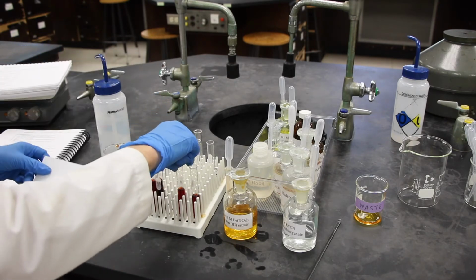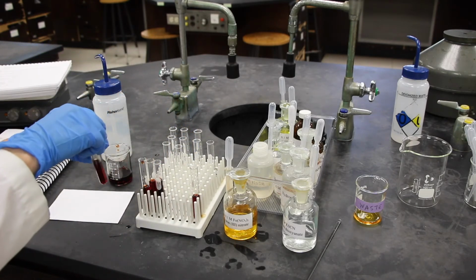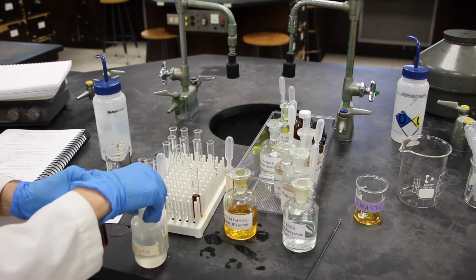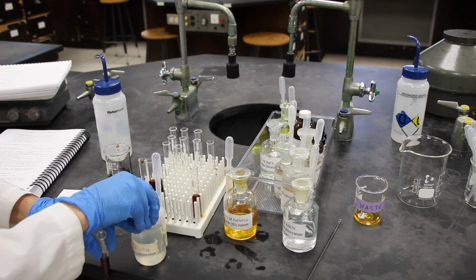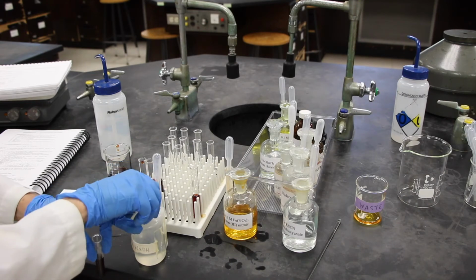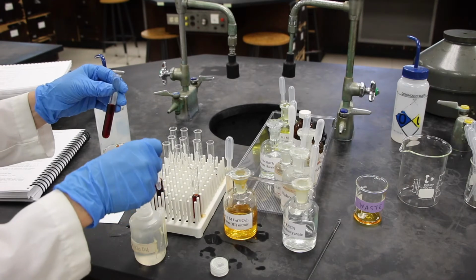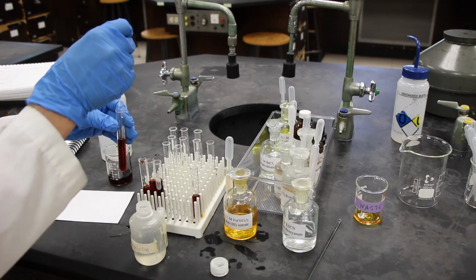All right, in our next test tube, this is test tube 4. We are in step 6. We're going to add 6 drops of sodium hydroxide.